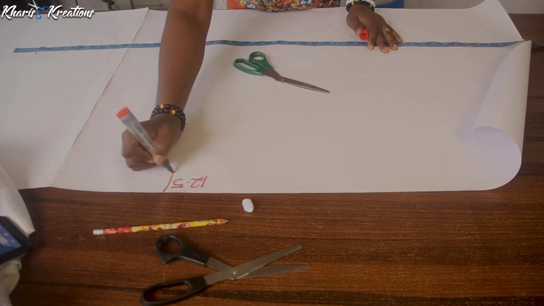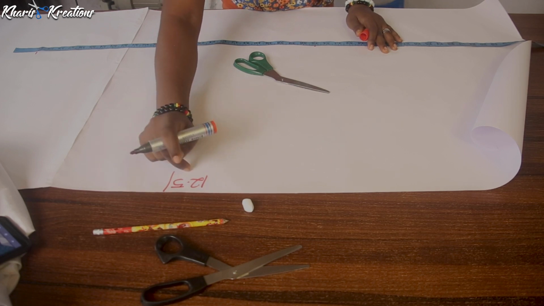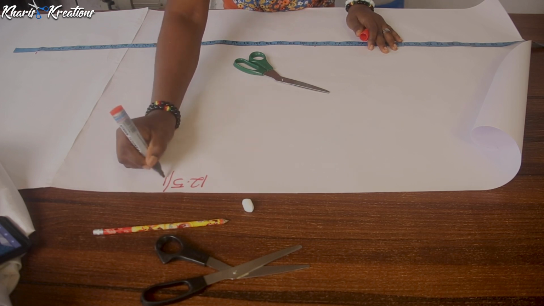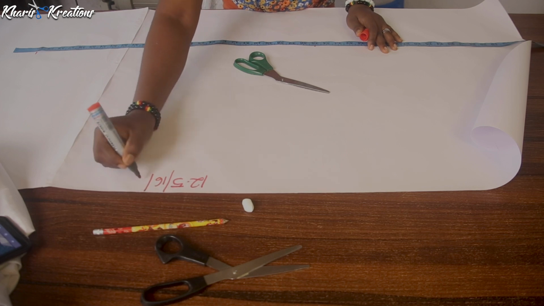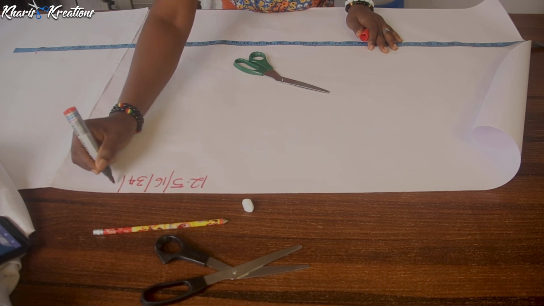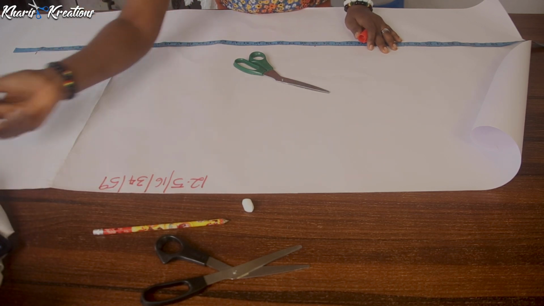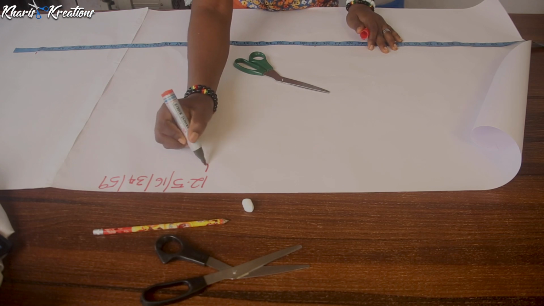Alright, we're going to be listing out our measurements. The underbust is 12.5, the half length is 16, the knee length is 34, and the full length is 59. So you need to get all those lengths first, all your measurements ready.